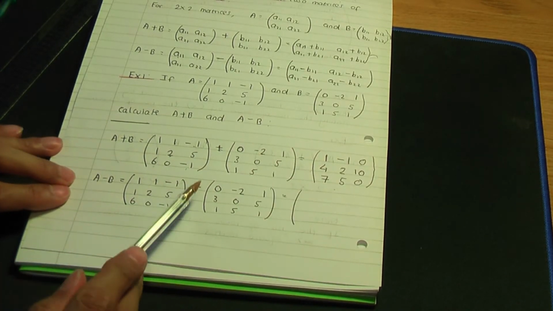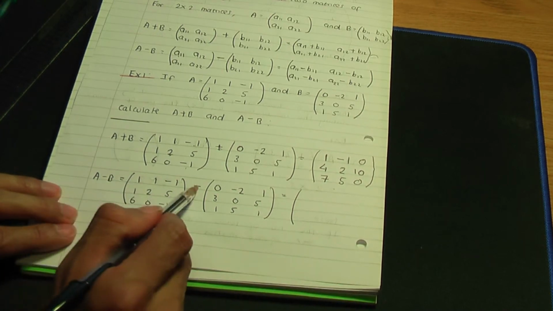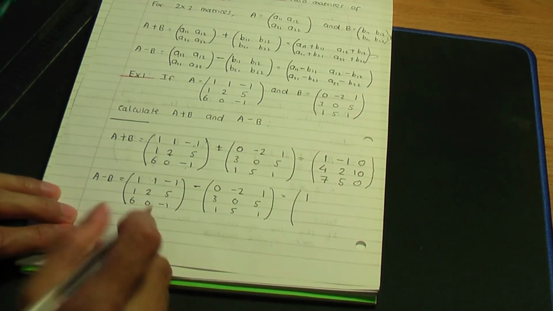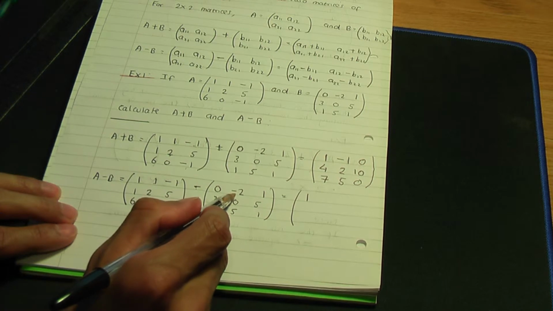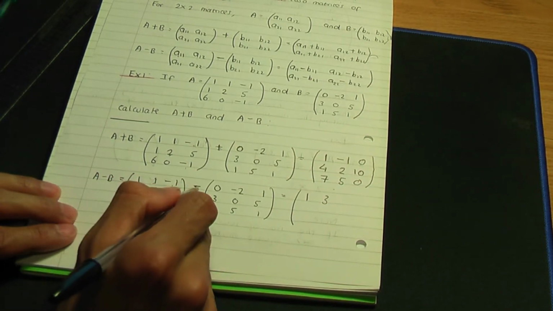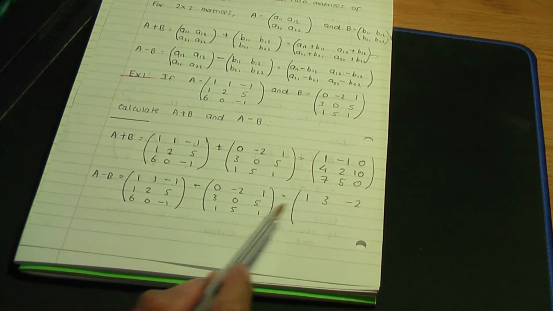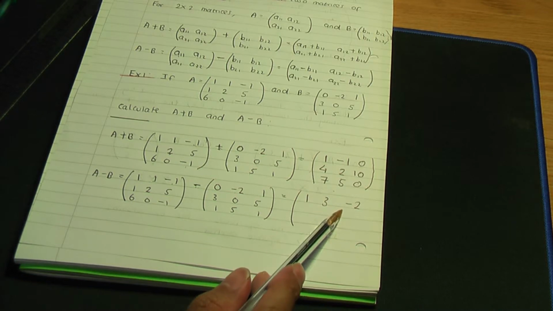Now we're subtracting corresponding elements. So first row, 1 minus 0, 1. 1 minus minus 2 is 3. Minus 1 minus 1 is minus 2. So these are the elements along row number 1.